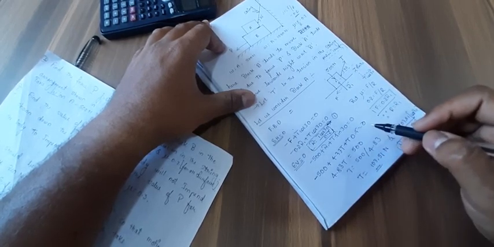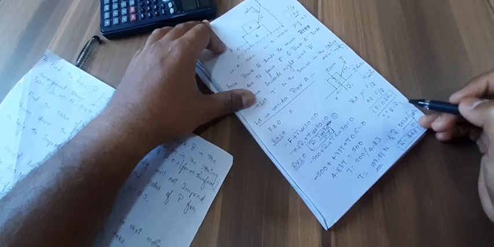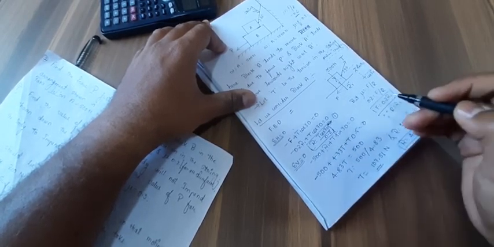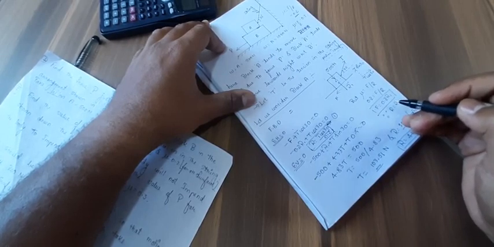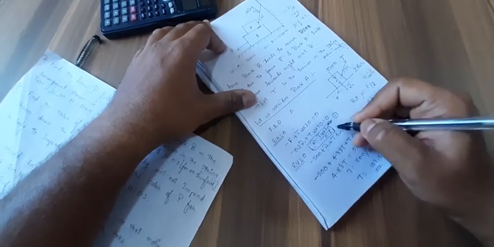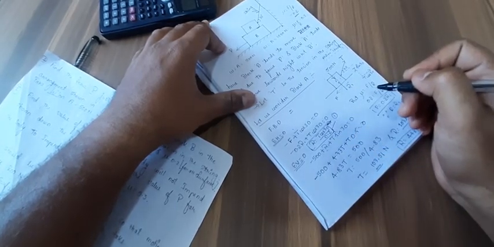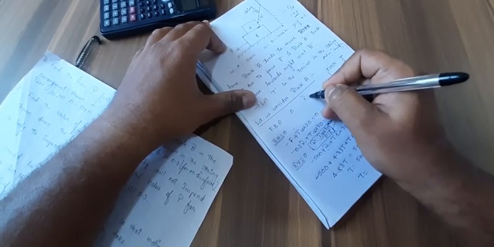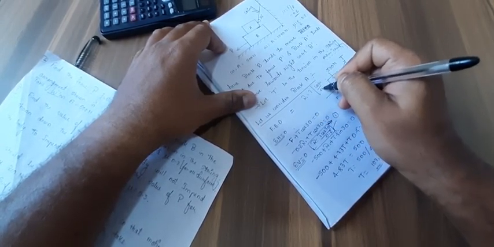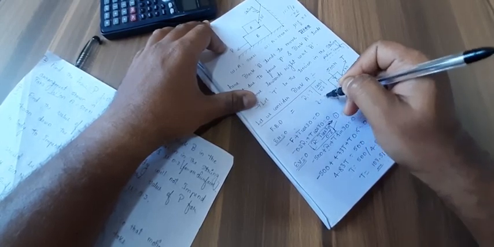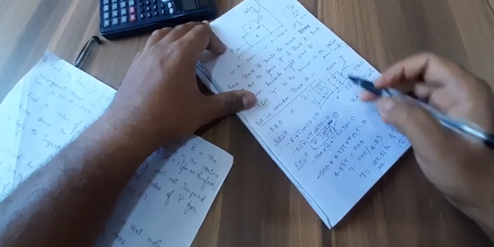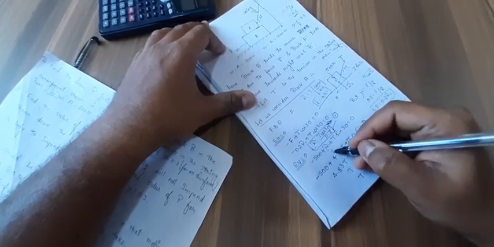The 4.33 T is the value of this R1, okay? How did you get this? You got this by solving this equation. R1 is equal to T cos 30 by 0.2, which will give you R1 is equal to 4.33 T. Okay, that value I have replaced here.